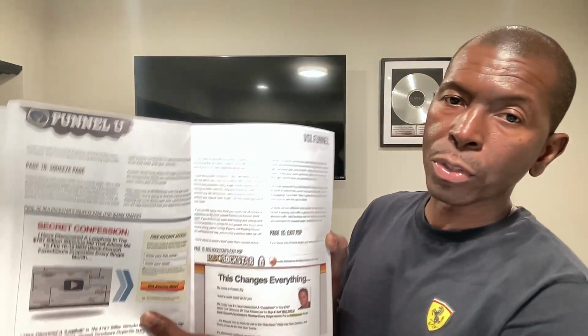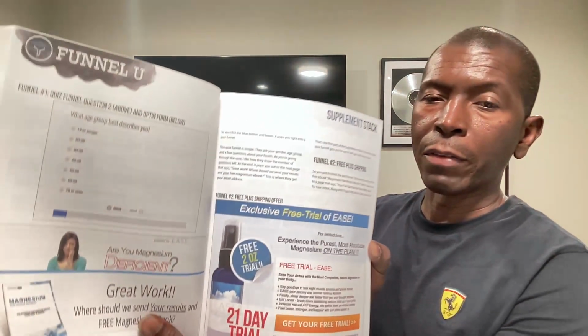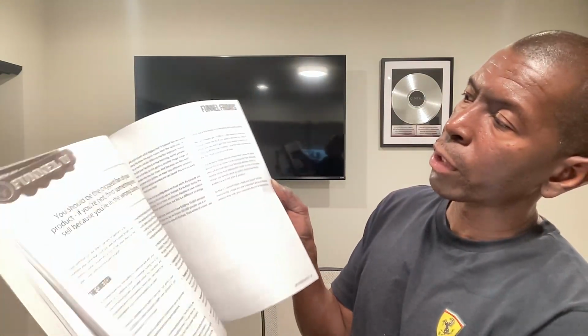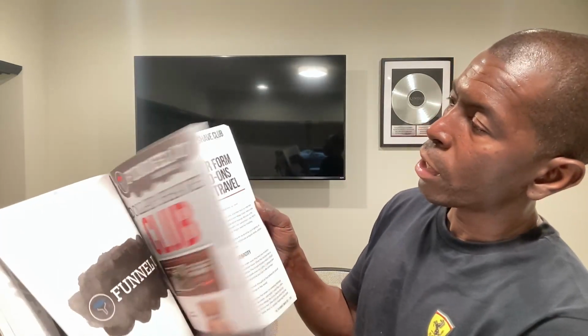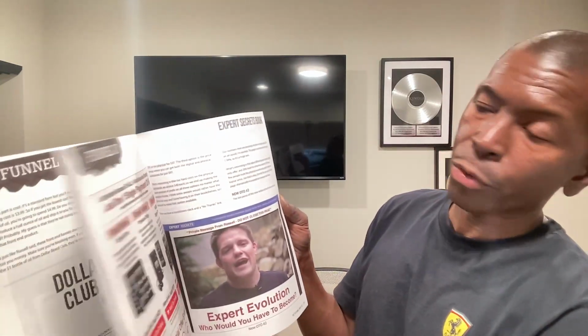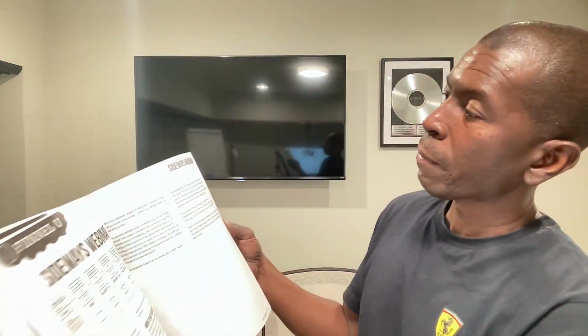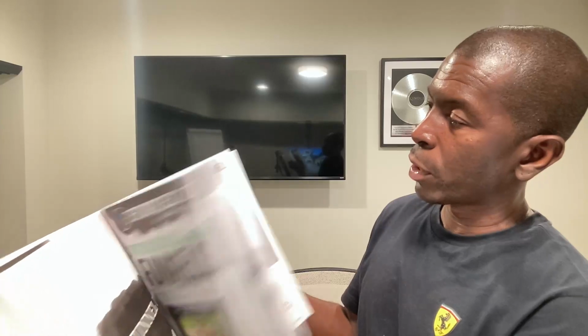A swipe file is basically a collection of copy, things that you want to go back to and model ideas from. So there are VSL funnels in here, entire funnels, and you can lay out and look at how they have their funnel set up. There are supplement funnels, CPA funnels, crowdfunding funnels, Funnel Friday. I mean, there's just all types of stuff in here. He's got his Expert Secrets funnel, the Dollar Beard Club funnel, Frank Kern's Inner Circle funnel, the Expert Secrets book funnel, sideways webinars. There's a bunch of stuff in here.